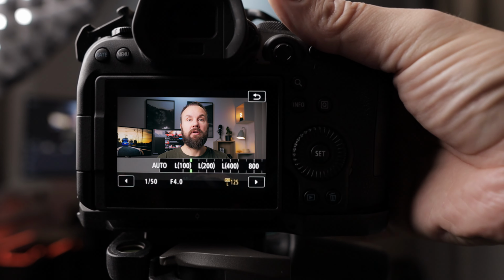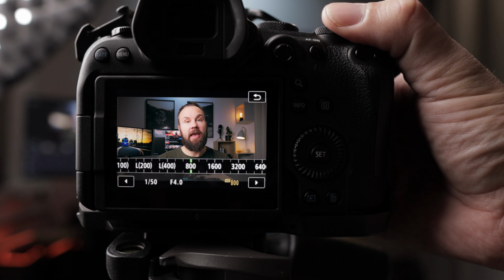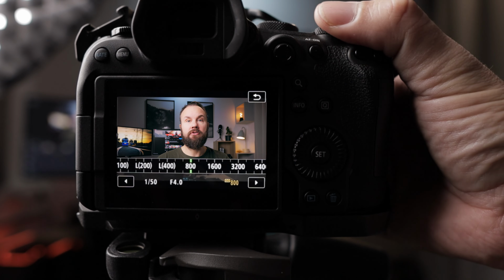I often leave my ISO on auto. ISO will go in fixed numbers. ISO 100, ISO 200, 400, 800 and so on. On some cameras you can go below 100. For example, I have ISO 50 on my Canon R6.